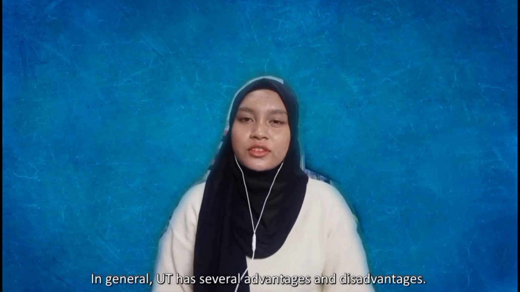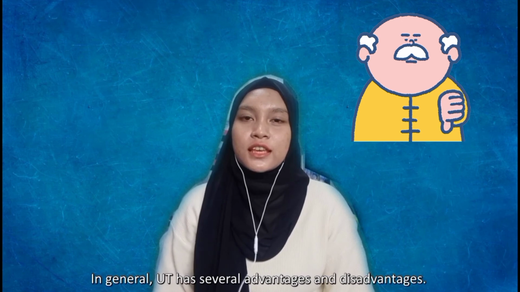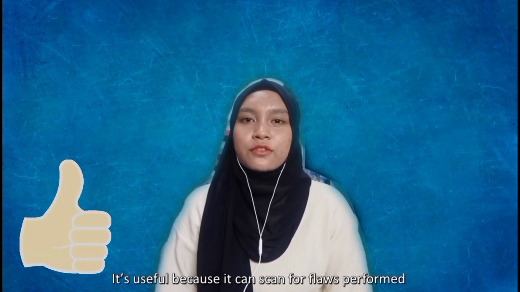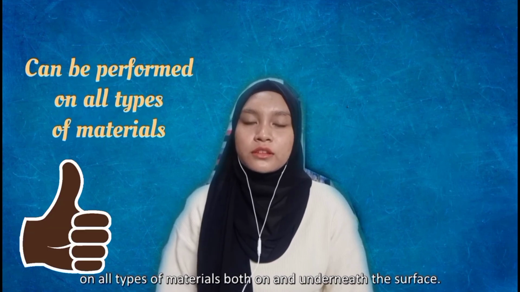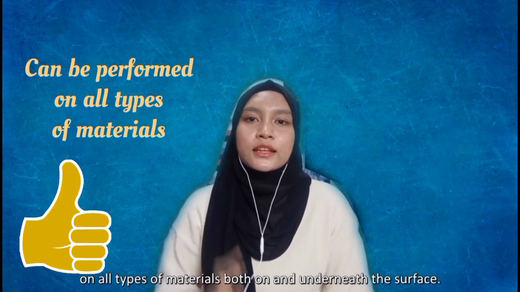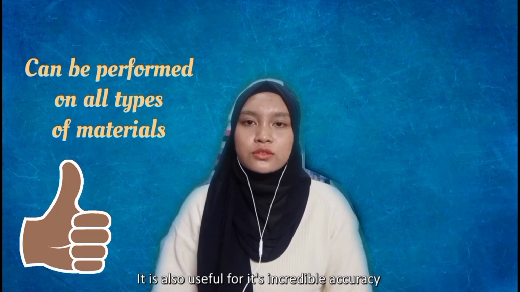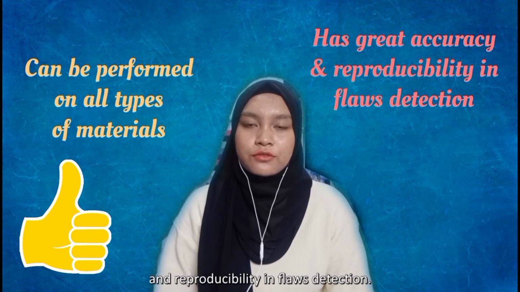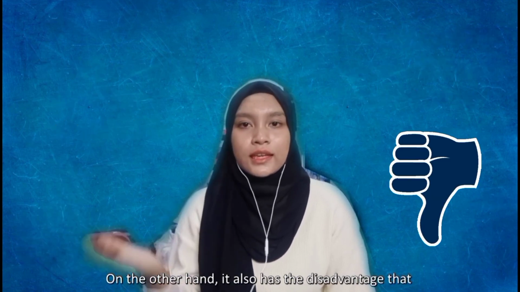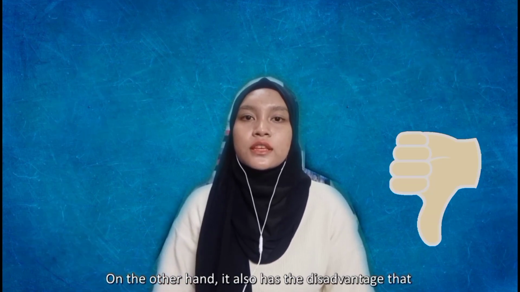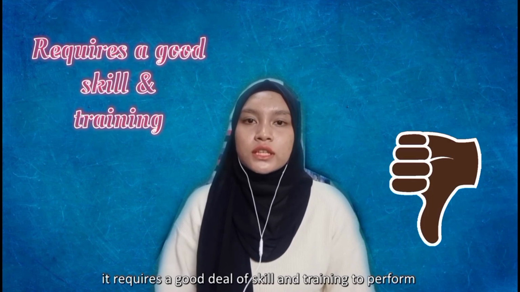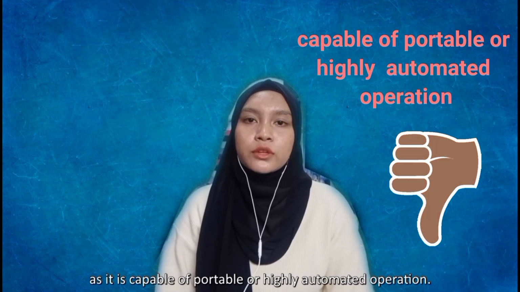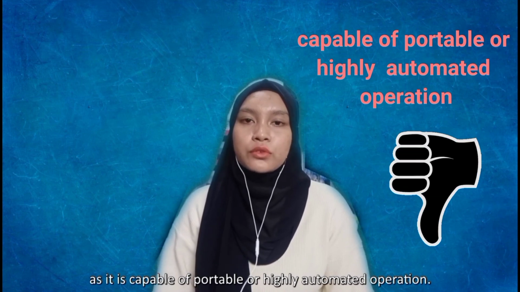In general, ultrasonic testing has several advantages and disadvantages. It's useful because it can scan for flaws in all types of material, both on and underneath the surface. It is also useful for its incredible accuracy and reproducibility in flaw detection. On the other hand, it also has the disadvantage that it requires a good deal of skill and training to perform, although it is capable of portable or highly automated operation.